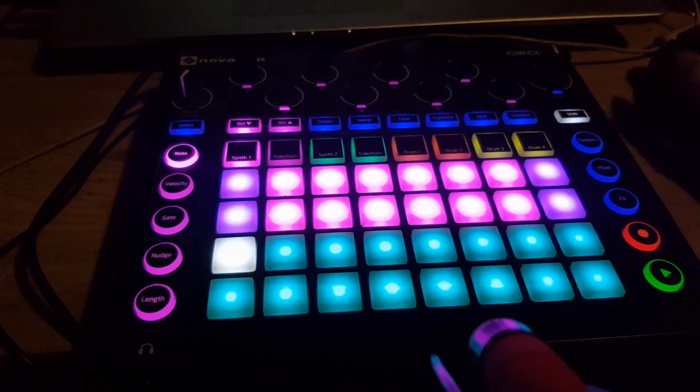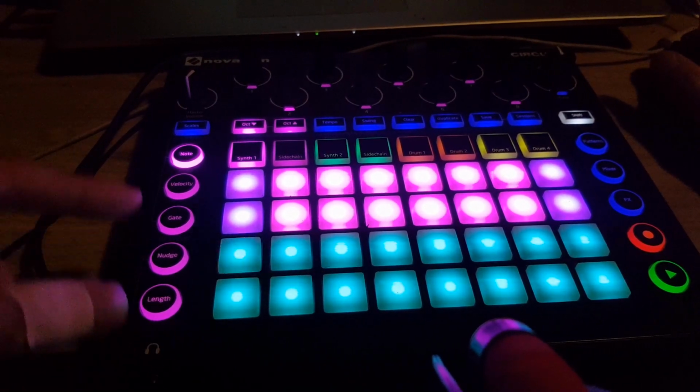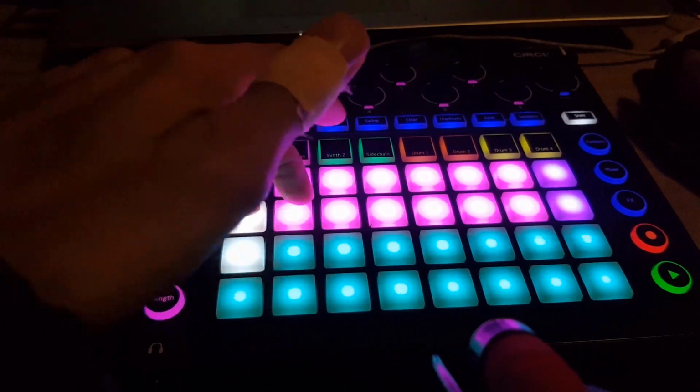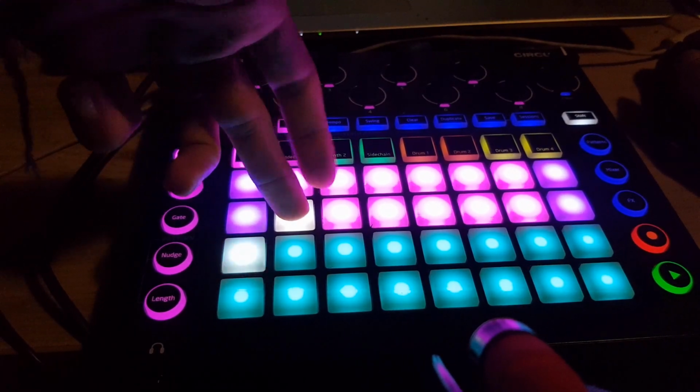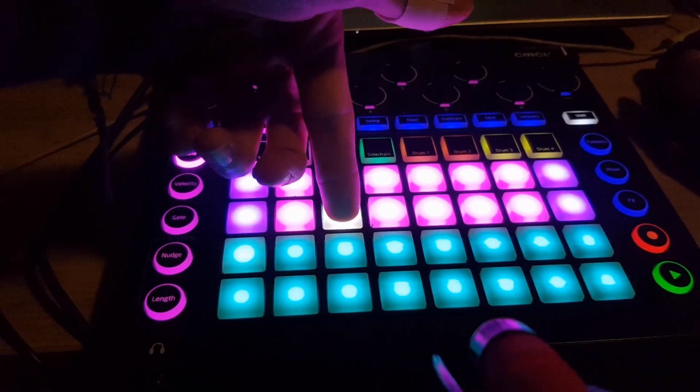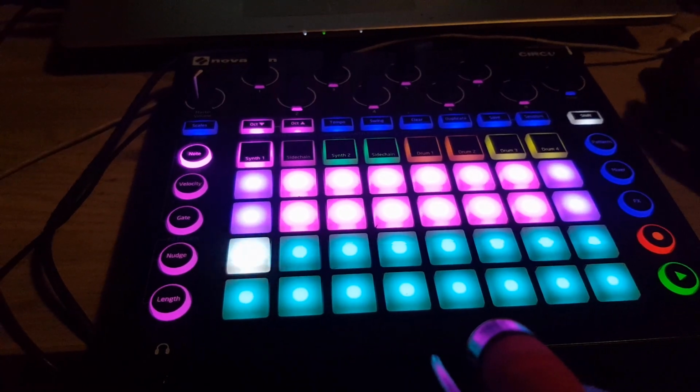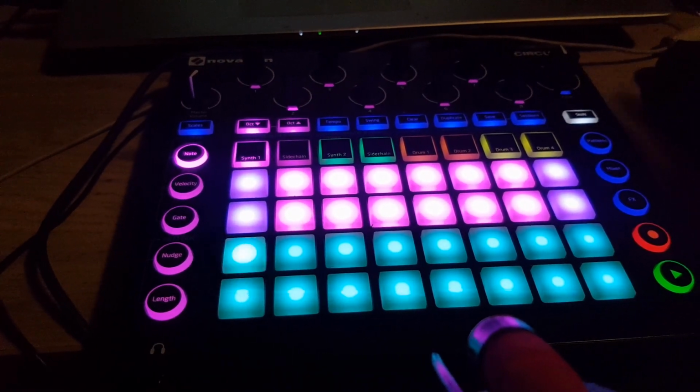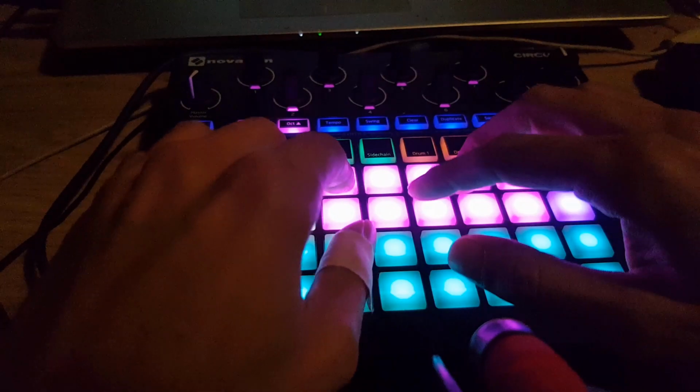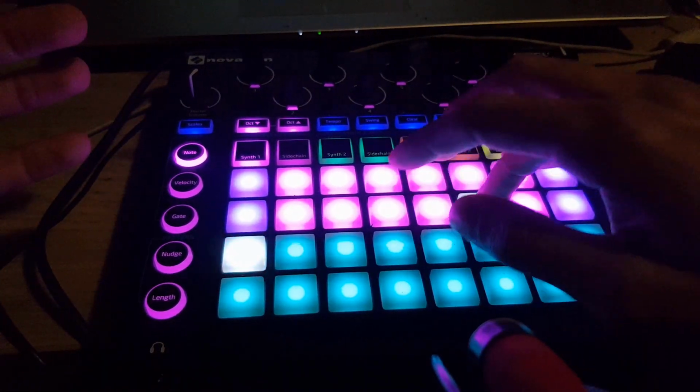So once you get it connected and your software recognizes it, you should be able to play like any instrument you got selected in your DAW. So I got a piano selected right now. And you can start playing, right?